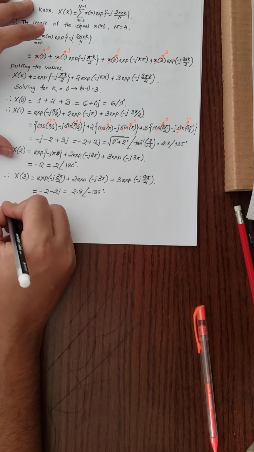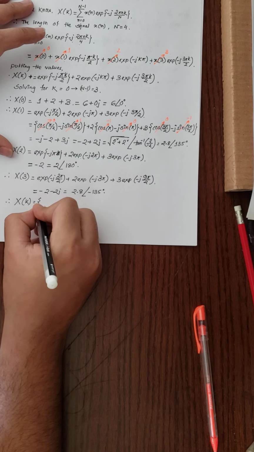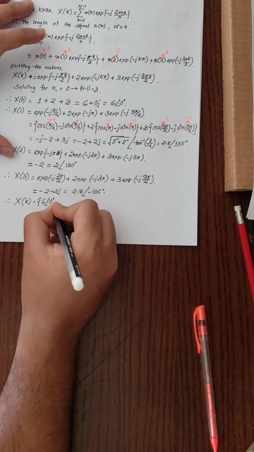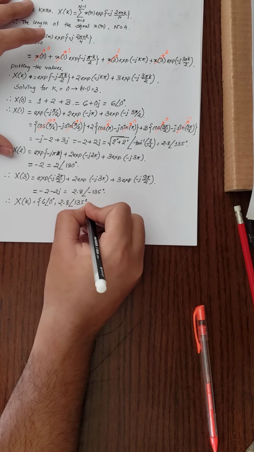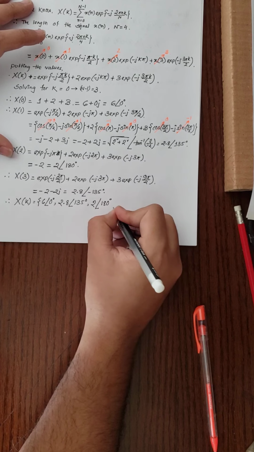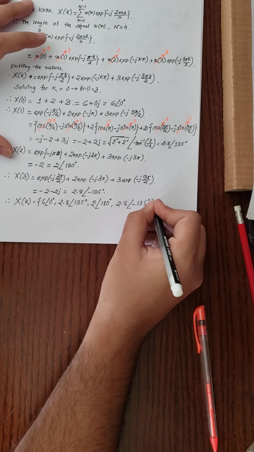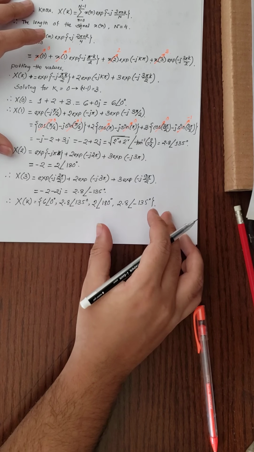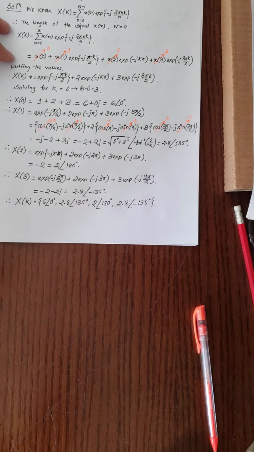So finally we can get the value x of k to be equal to 6 angle of 0, 2.8 angle of 135, 2 angle of 180 degrees, and 2.8 angle of negative 135 degrees. This is our required discrete Fourier transform. Okay, now let us move on to the magnitude and the phase plots.